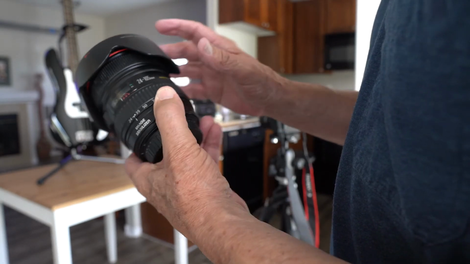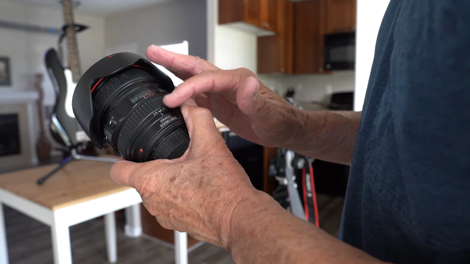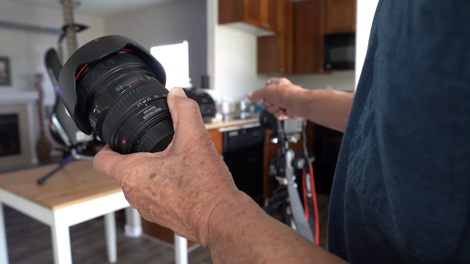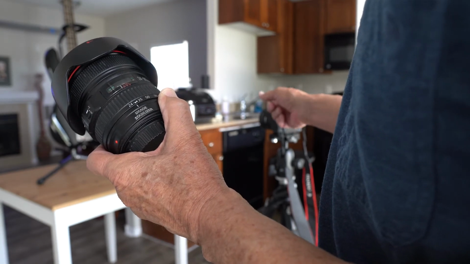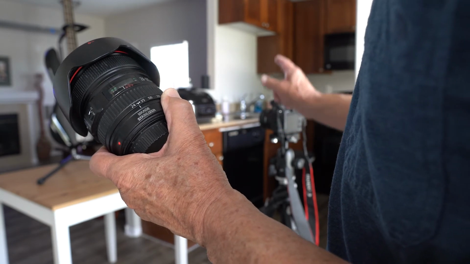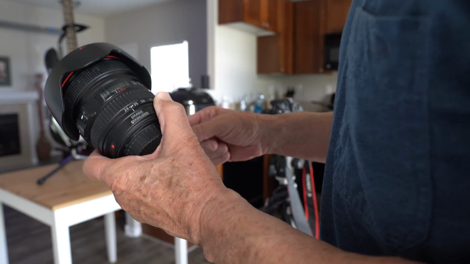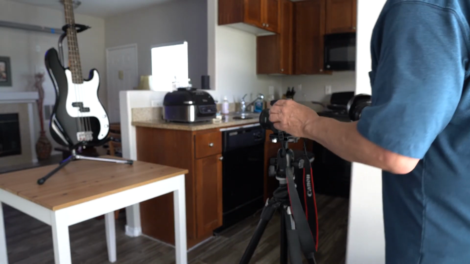You would need a lens at about 32 millimeters on the crop sensor camera to get a field of view of a 50mm lens on a full frame camera. If I set this 24-105 lens to about 32 millimeters and then put it on the Canon 90D, I should have the same field of view as I did on the full frame camera with a 50mm lens. I'll switch that lens and take that photo.